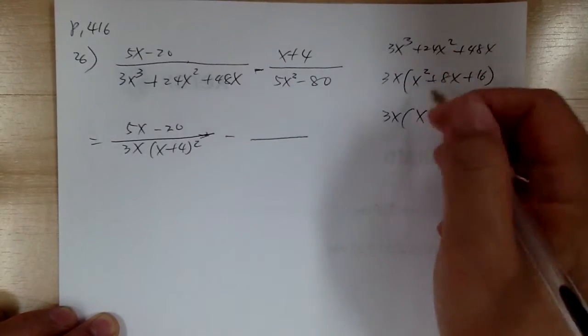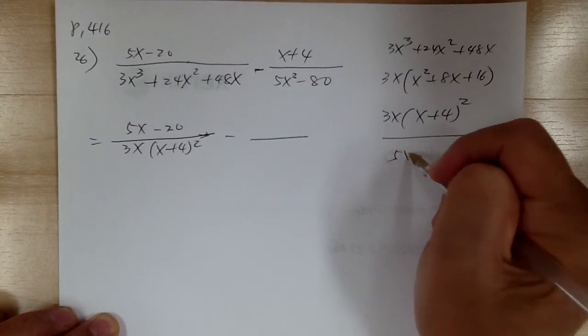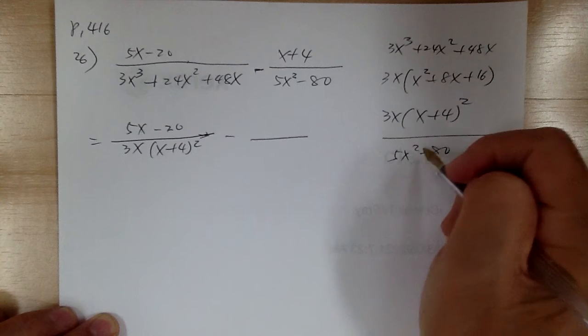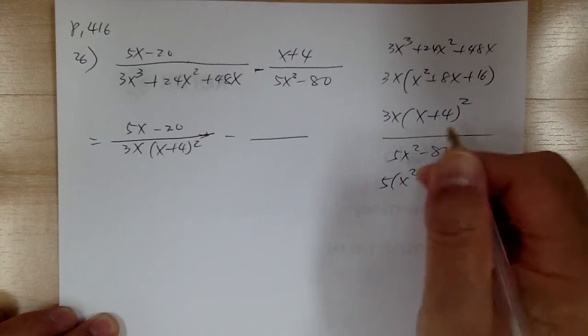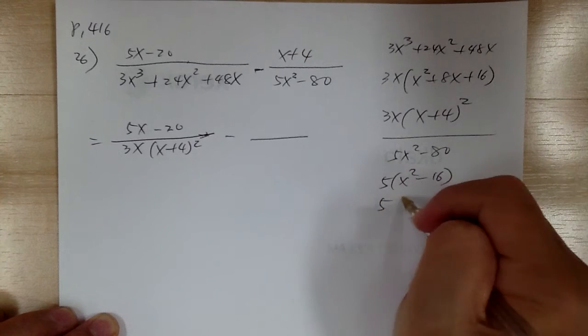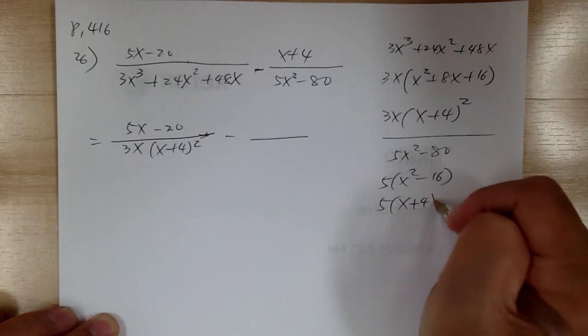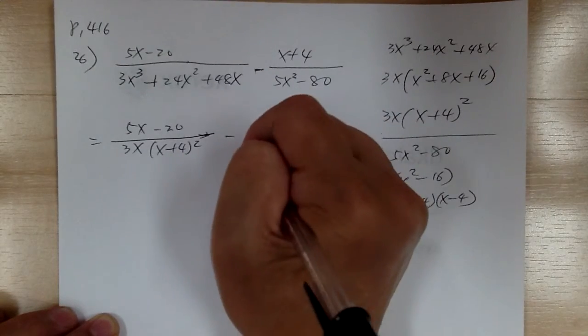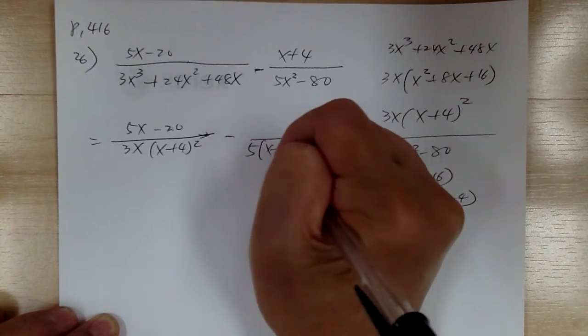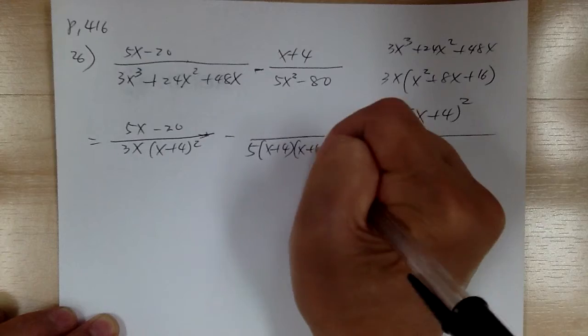Now this one over here, you have the 5x squared minus 80. So first factor out the 5, and then from here, you're going to get the conjugate. So from here you're going to get 5, x plus 4, x minus 4.